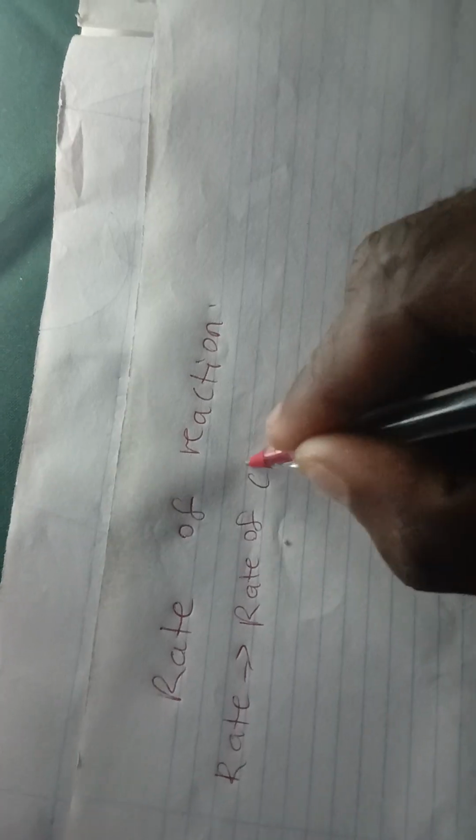Rate of reaction. We must remember the definition of rate, which you revised. Rate is the rate of change in concentration of reactants or products.